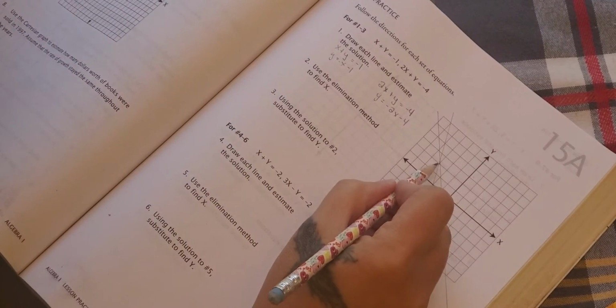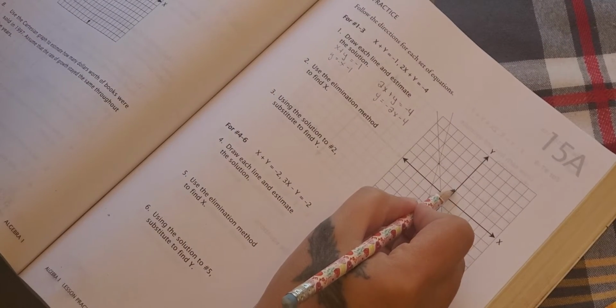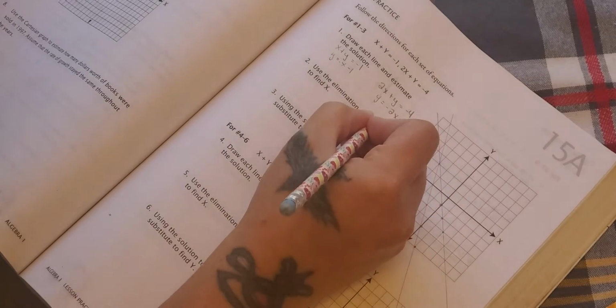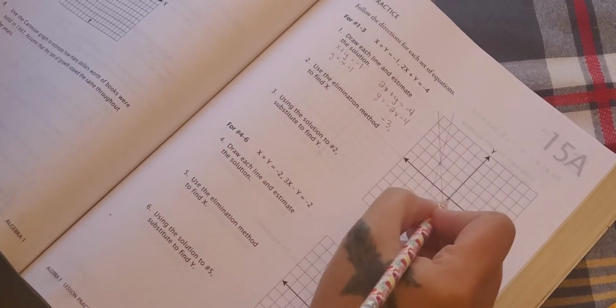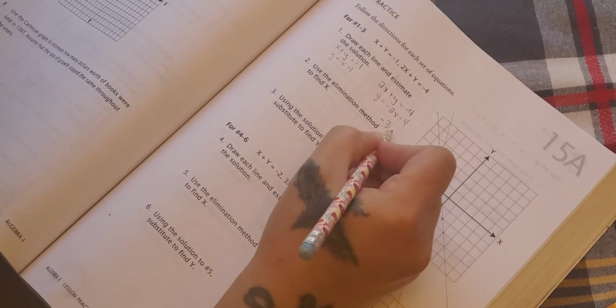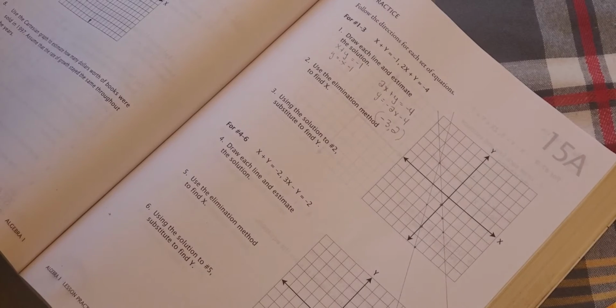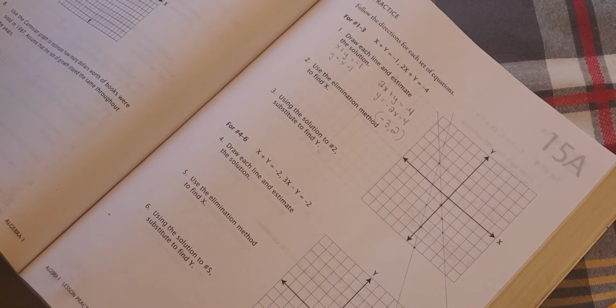And here is our solution at -1, 2, 3, -3, +2. And that is our estimated solution.